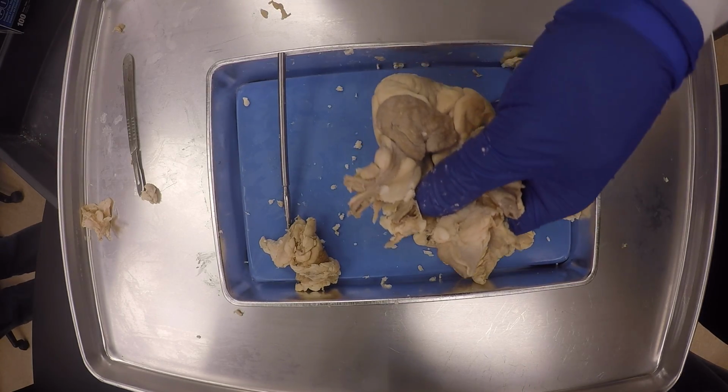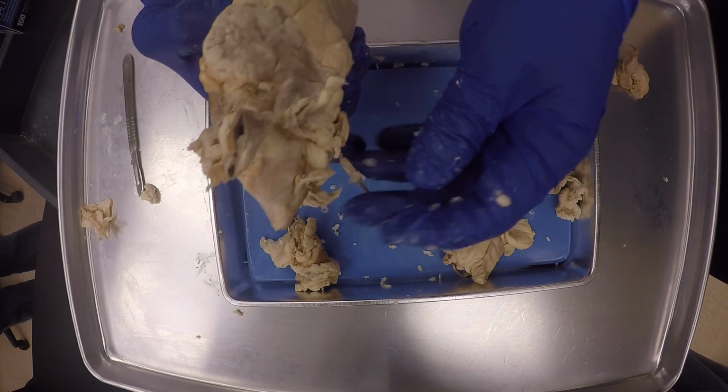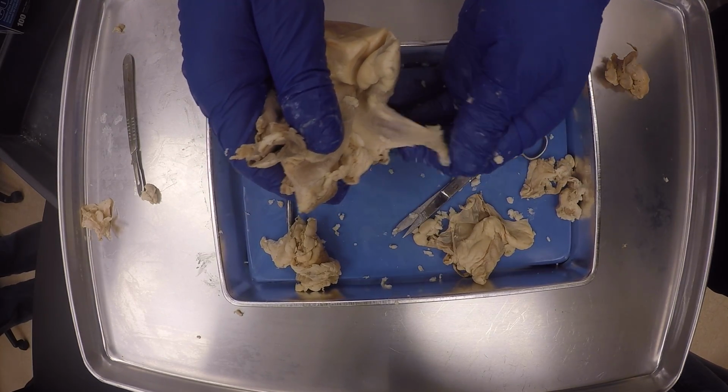So can you not see the anterior vena cava? Yeah, it kind of gets cut off a little bit. I just didn't see it on the heart.